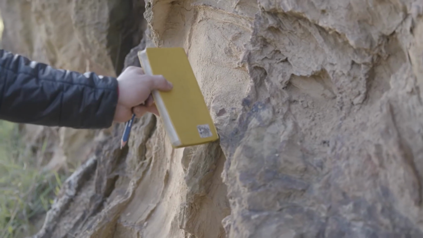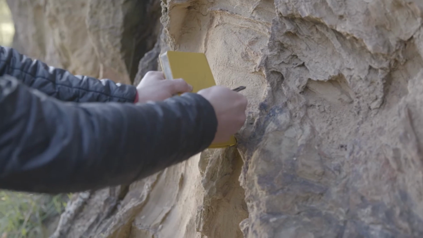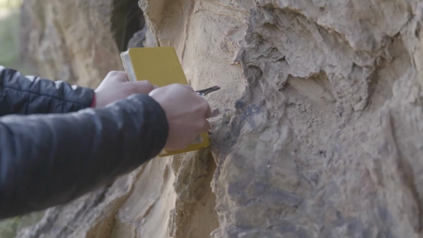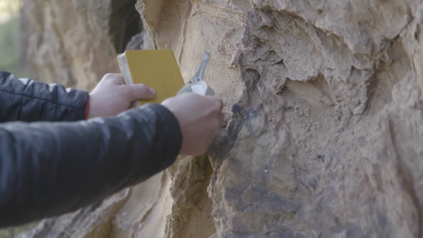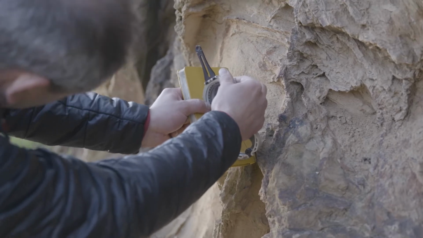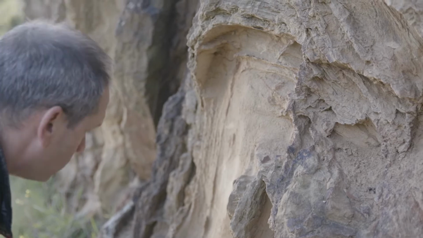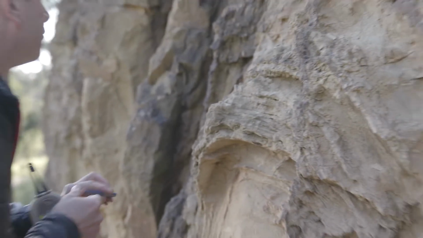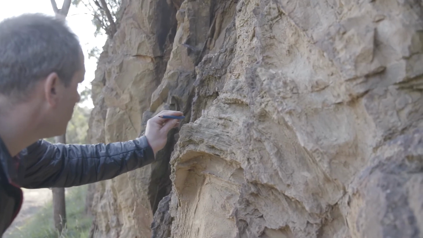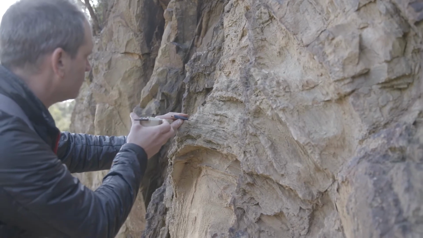So I'm lining up my book with the axial plane of this fold best I can, and taking a strike and dip of that plane, which basically gives me the orientation of the fold. It's striking due north and dipping about 60 degrees. The next thing I'll do is the fold axis. Looks like these folds are actually in this spot plunging very, very shallowly, something like this, just towards me.